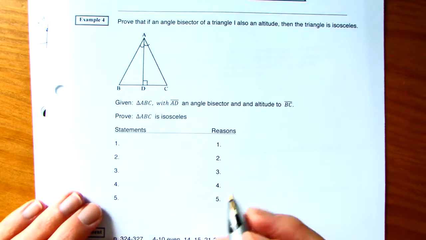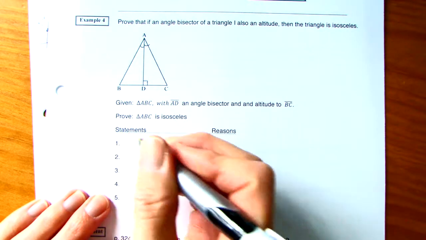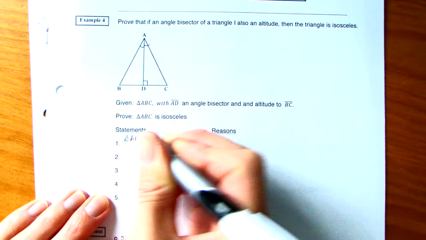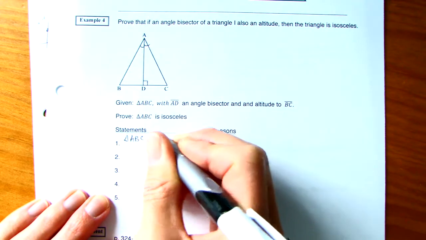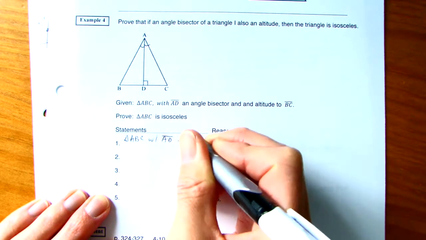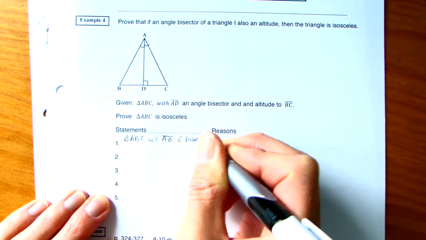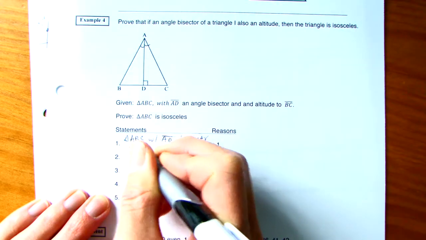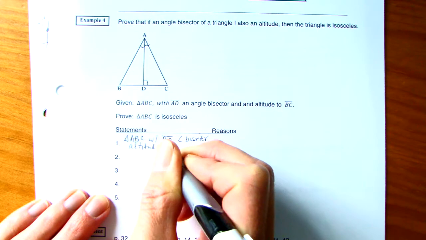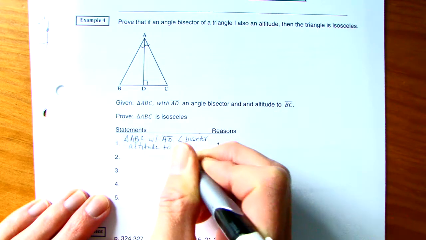So I'm going to start with all of our given information. I have to write really small here to get that in. Triangle ABC with AD an angle bisector and altitude to BC. That's given.